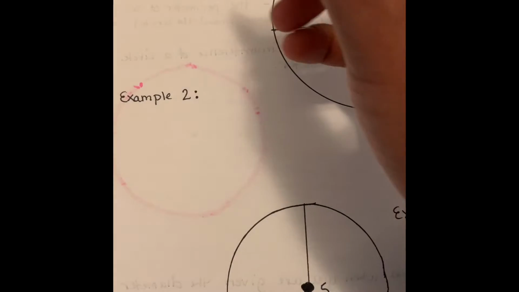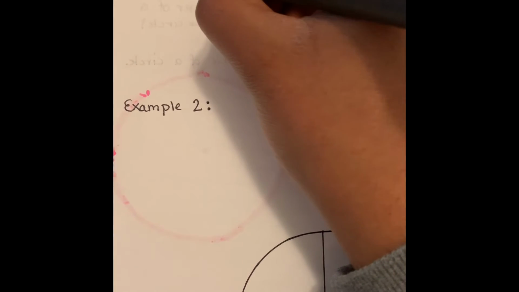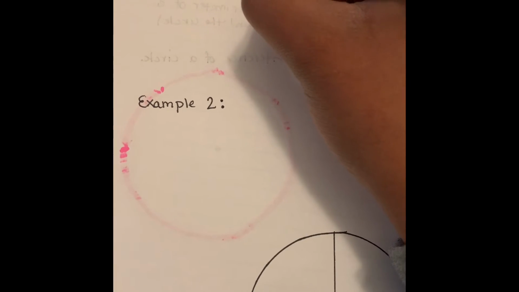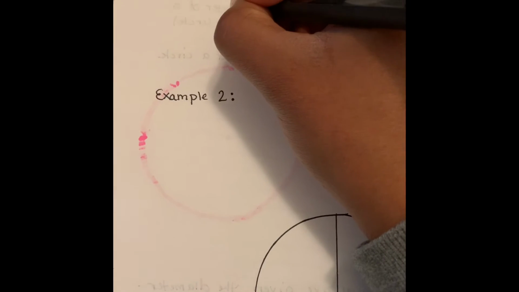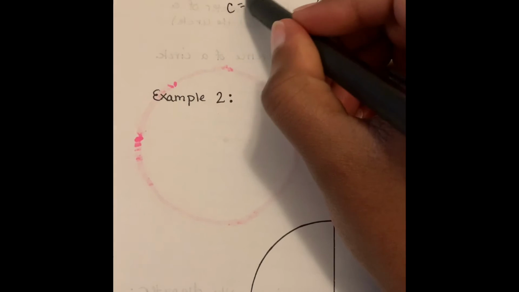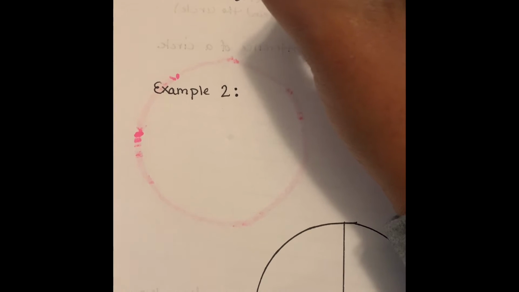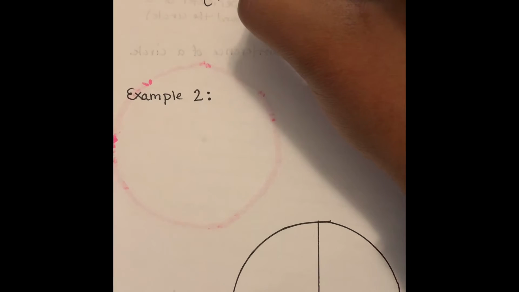Again, we say C for circumference is equal to pi times the diameter. C is equal to, remember we said pi is 3.14 times the diameter, which is 25.